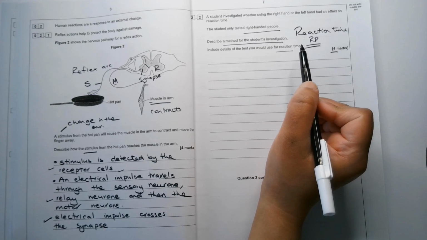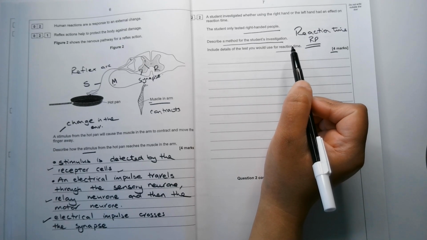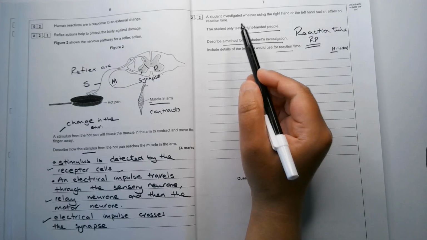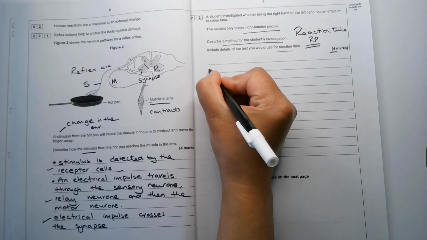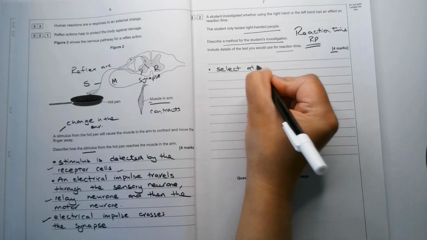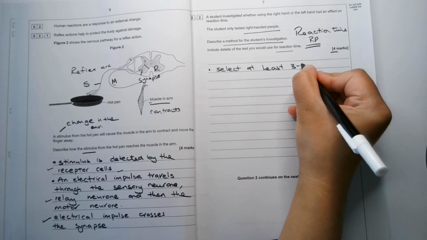for reaction time. Okay, so let's say how many people I will need for this investigation. So the student only tested right-handed people. So select at least 3 to 5 people, let's say.